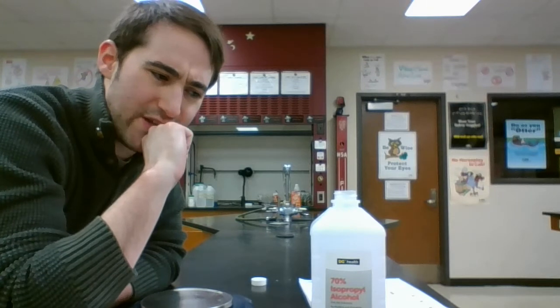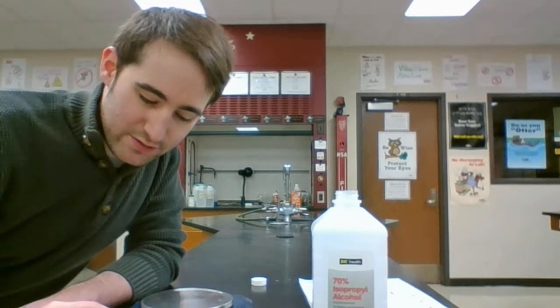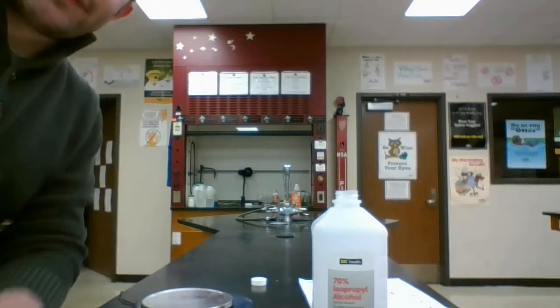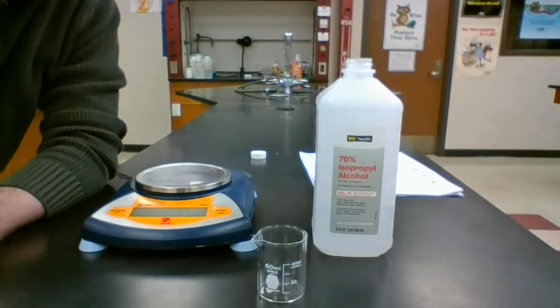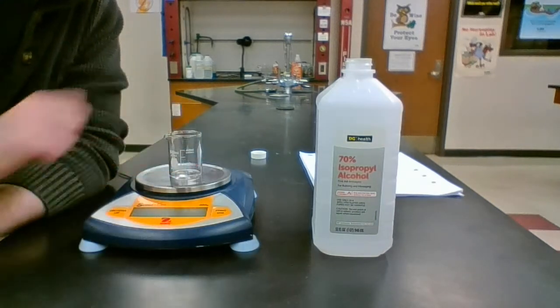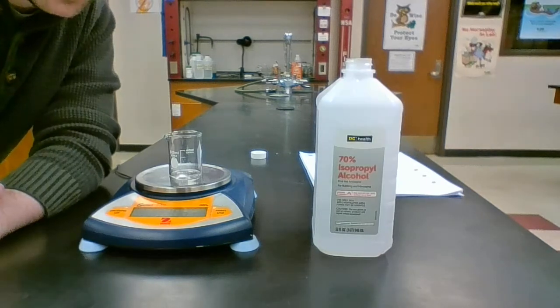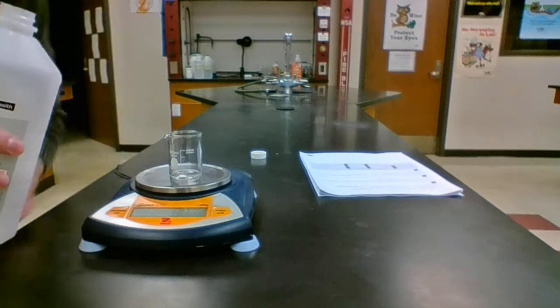So I want to get 20 milliliters of this rubbing alcohol. Turn on my scale. I want to make sure that I'm not including the mass of the beaker. So once my scale loads, tilt this down a little bit. I'm reading 0.0 grams. I'm going to put the beaker on the scale so it gives me the mass of the beaker. I zero it out because I don't care about that. And then I can add in my rubbing alcohol, about 20 milliliters.